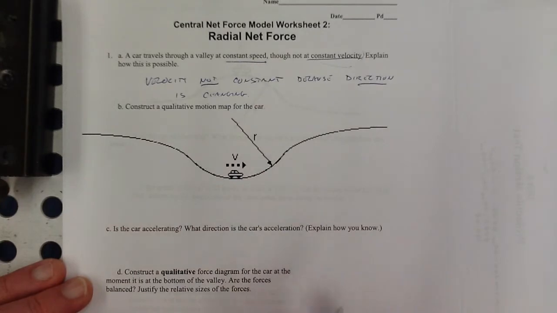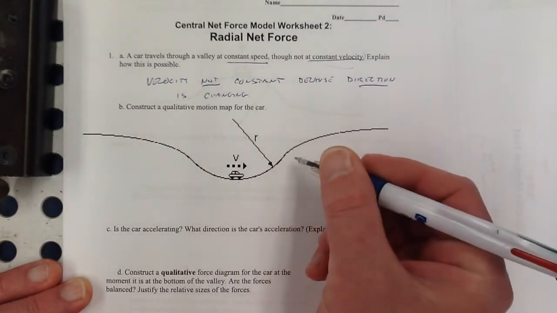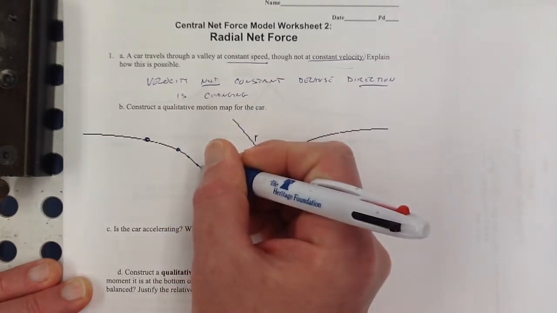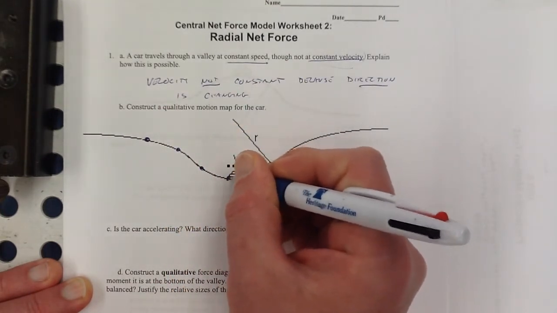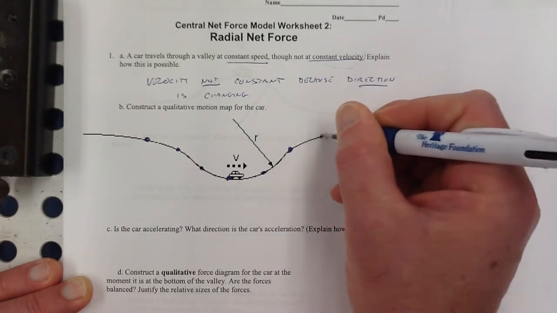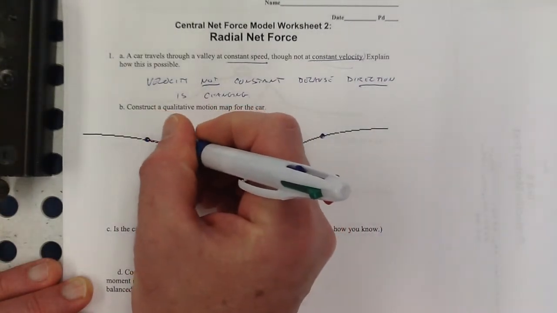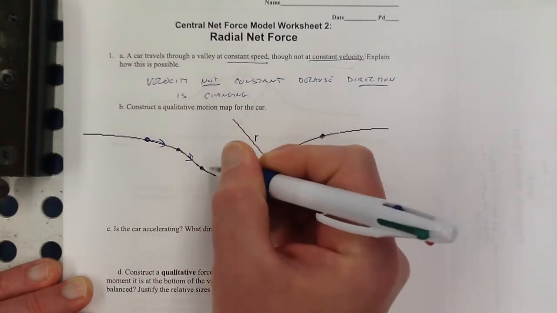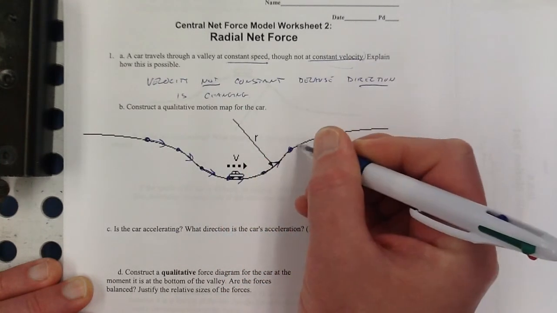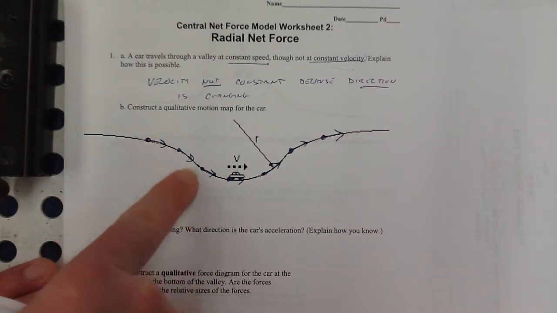Construct a qualitative motion map for the car. So as the car goes through this dip, I'm just going to make my motion map right on this. If it's going at a constant velocity, then the dots in our motion map would be equally spaced out along this road, right? Because it's going at a constant speed. And then make our little arrows pointing halfway to the next dot. That's all. So you can see there, that's kind of a visual.